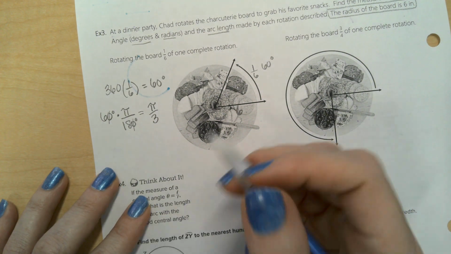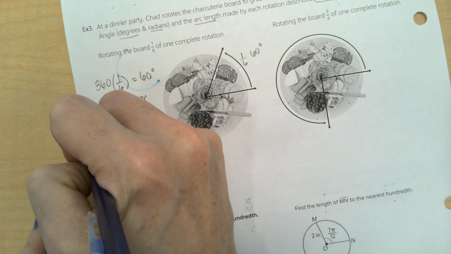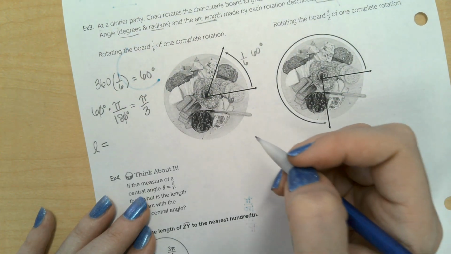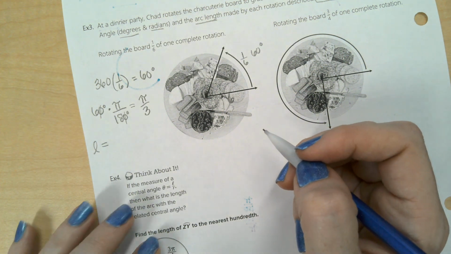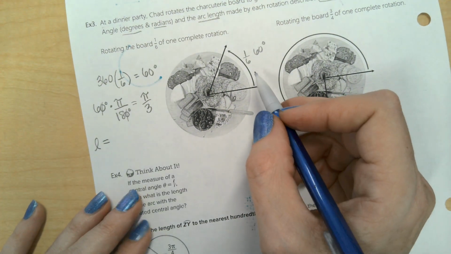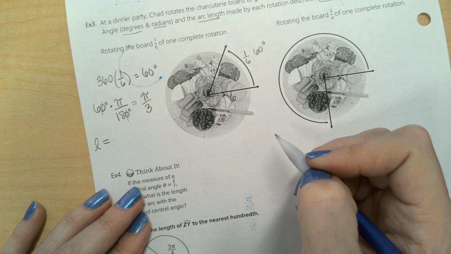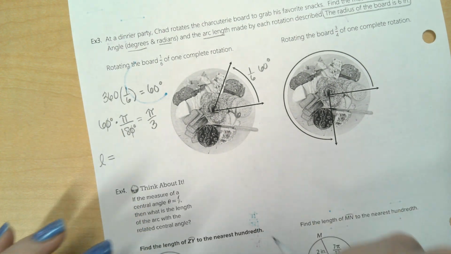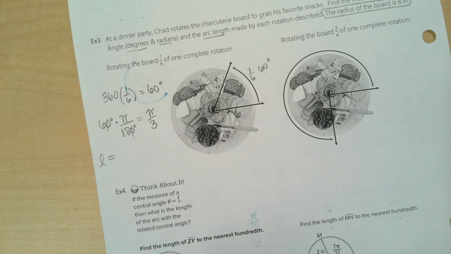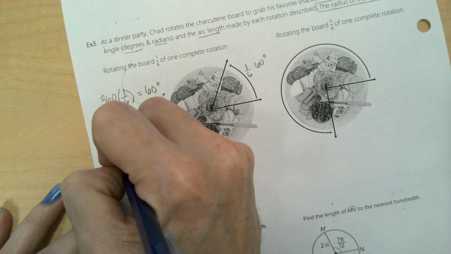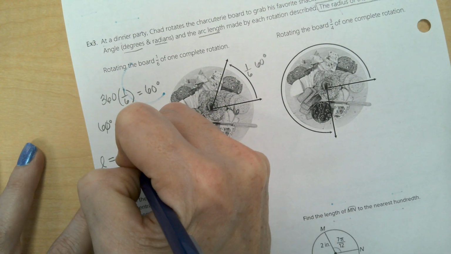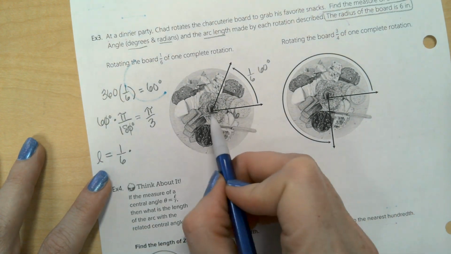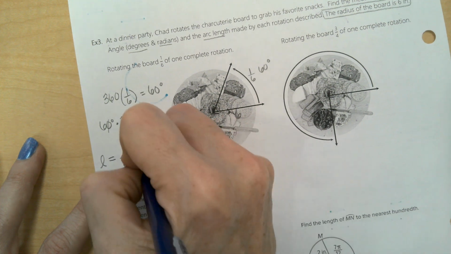Okay. Now let's do arc length. We want the length of this arc, which doesn't have a name, so I'm just going to put an L. Now remember, it's going to be the fraction of the circumference, right? So do we already have the fraction? Yeah, we have 1/6. So we just need to multiply by the circumference, which would be, if the radius is 6 inches, 12 pi.